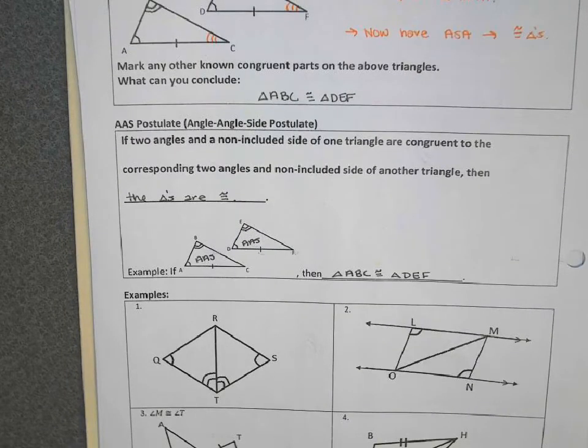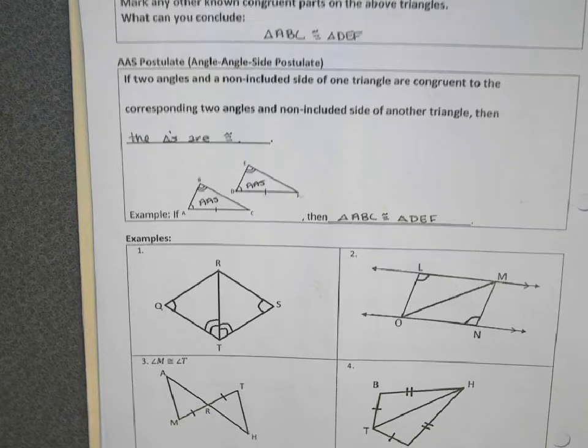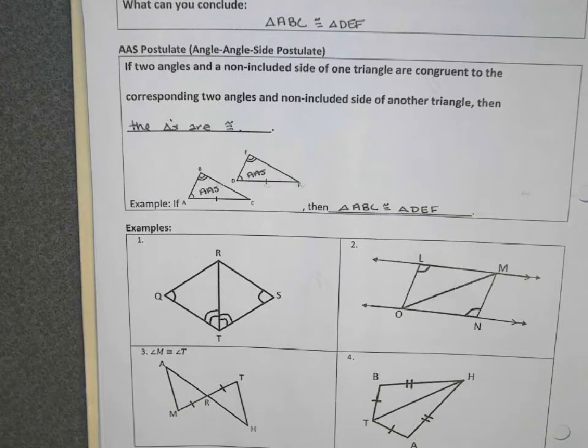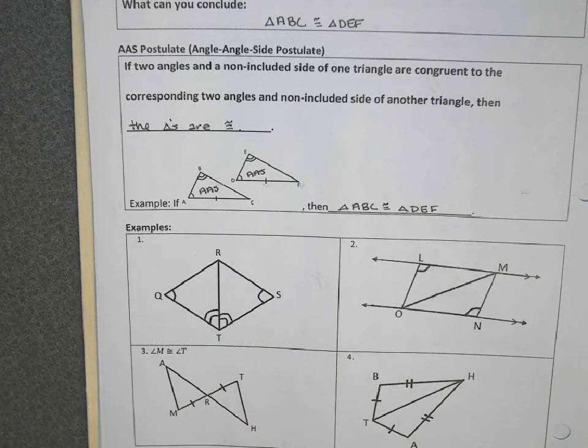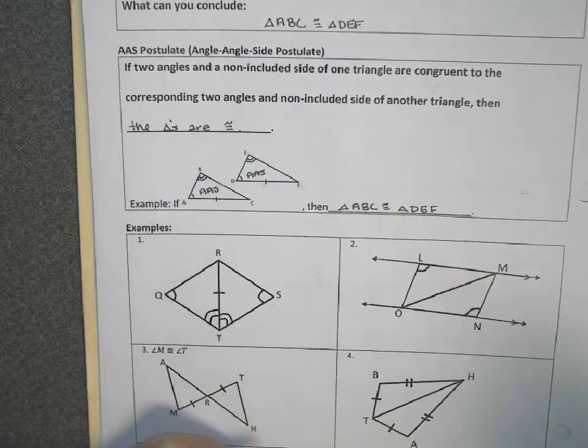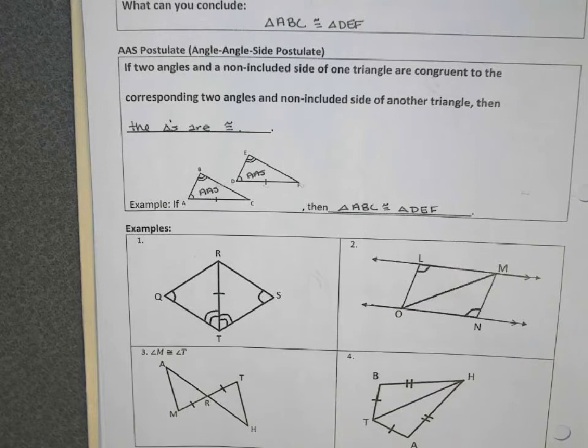Let's do these examples together. What else? Because not always are they going to give you 3 marks. You may have to look at this and say, can I label anything? I have to be able to state because in order to mark that label. So what can I label on number 1 here? Griffin, go ahead. I can mark the shared side. I can mark this side is congruent to itself. It's a shared side.